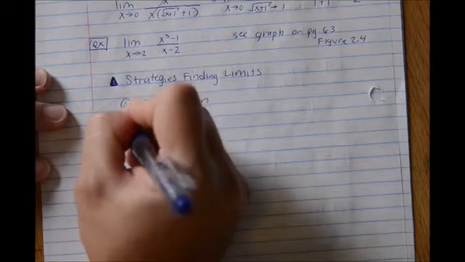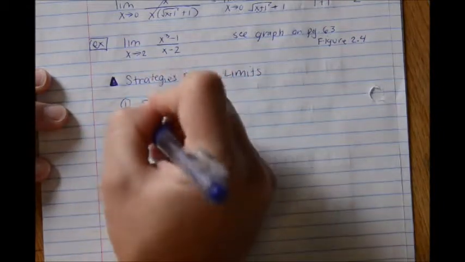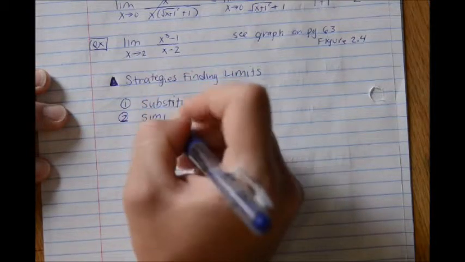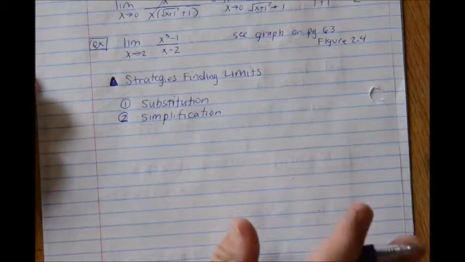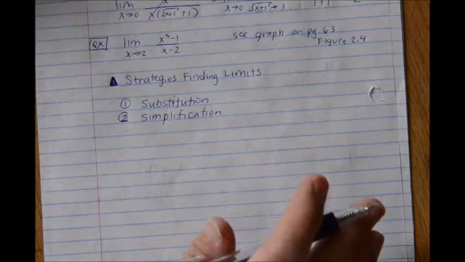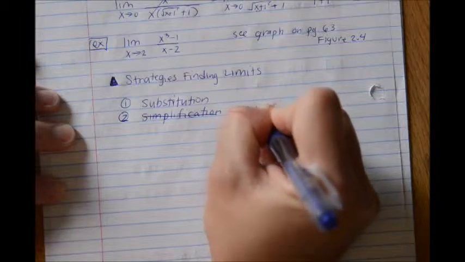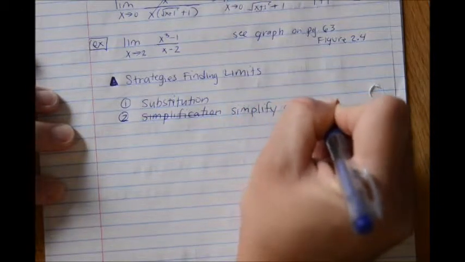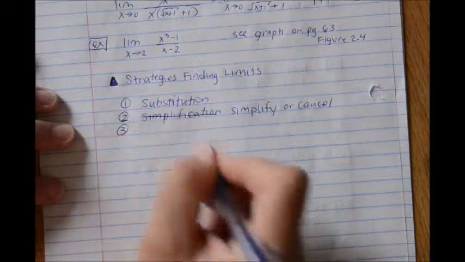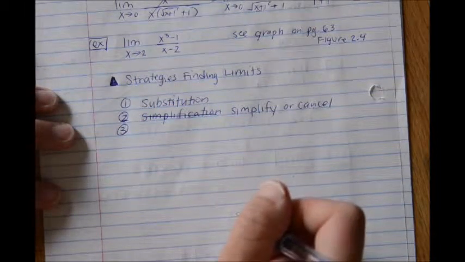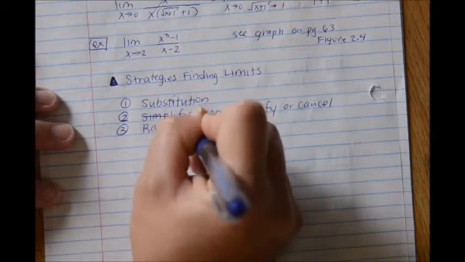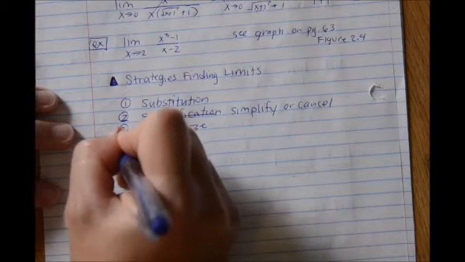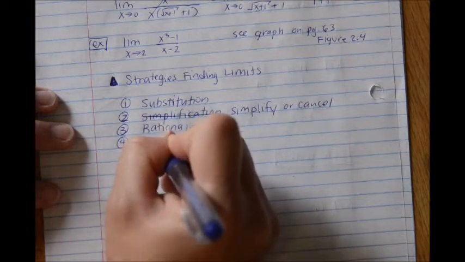If the substitution fails, what's the next thing that you want to try? Simplification. Or simplify, might be an easier word to write, but it's okay. So simplification, you may want to write simplify or cancel. Cancel, simplify, make the equation more simple. If that doesn't work still, then you may want to try rationalizing. So rationalize. And then the last one would be to graph and make sure what's really happening on your graph.